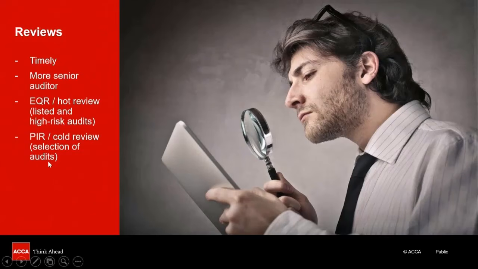When I was at KPMG, I typically would have one of my audit files pulled every couple of years, so it's not every audit, it's maybe 1 in 5, 1 in 10 audits that might be pulled out for review by an internal team. And this tends to be performed by a manager, an audit manager. It's not a partner that does this because it's more of a procedural review to make sure that the firm's audit processes were followed properly.